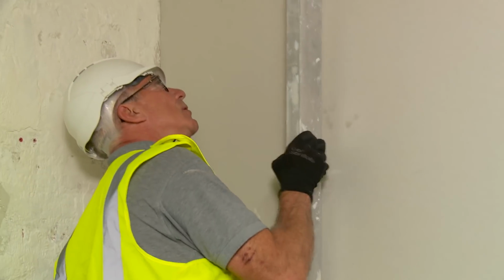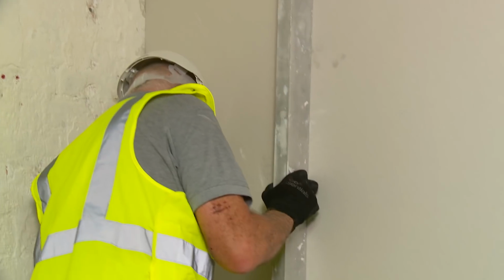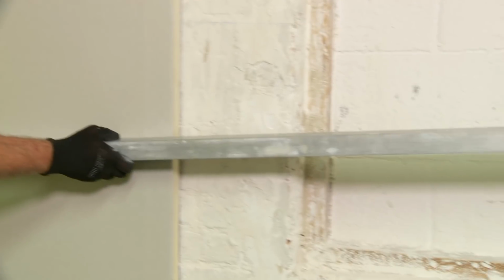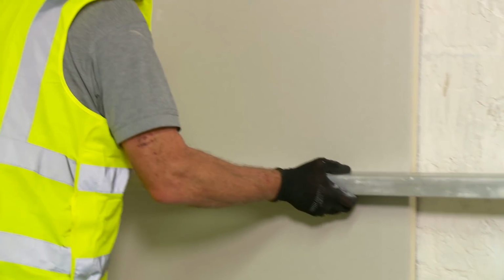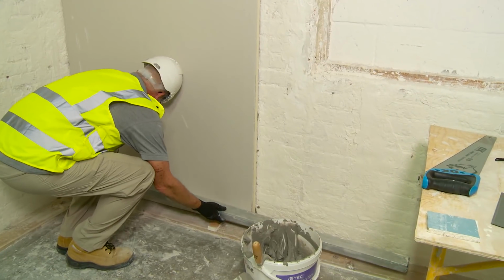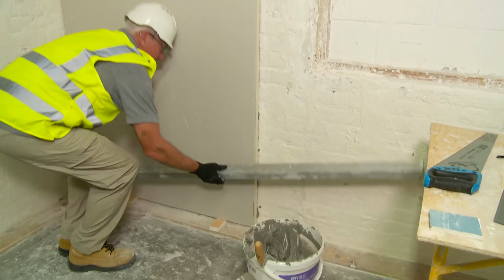Check the centre of the board. And then finally check going across. I'm now ready for the next board.